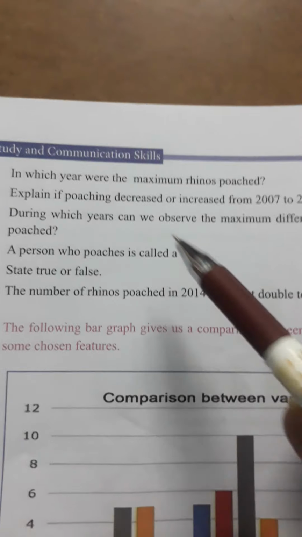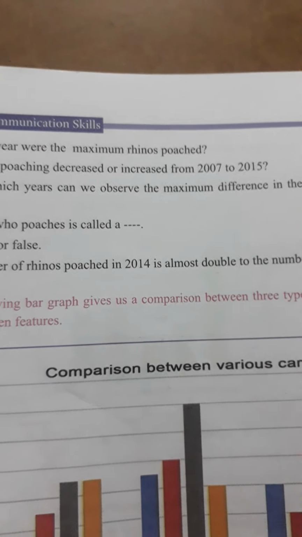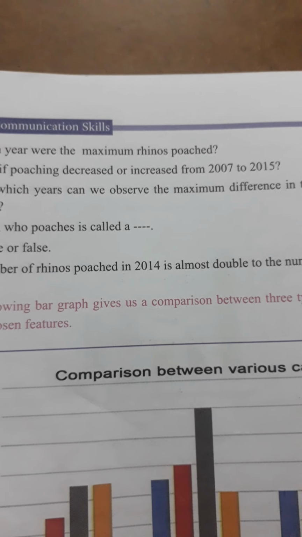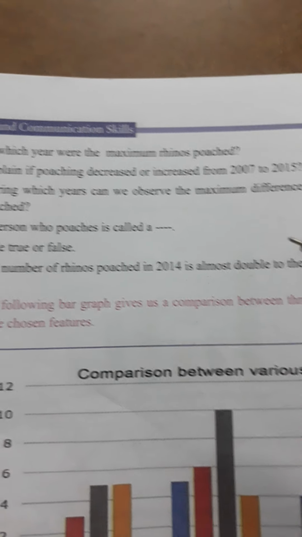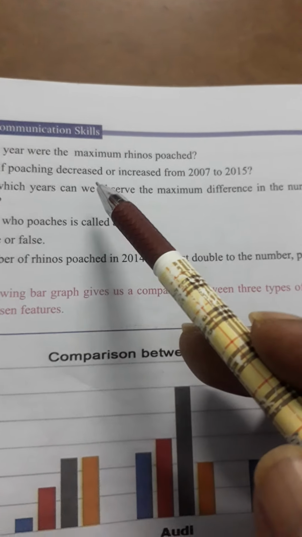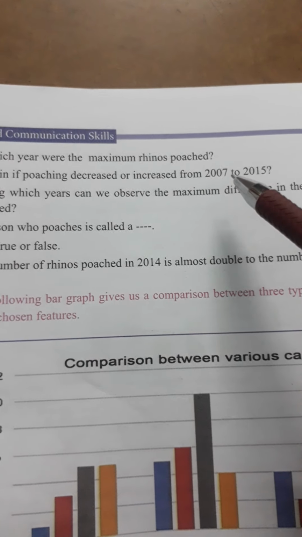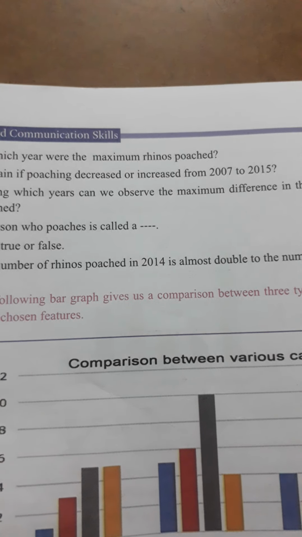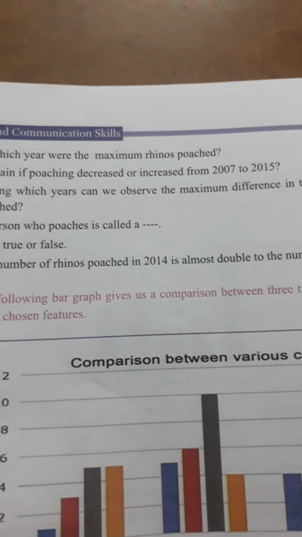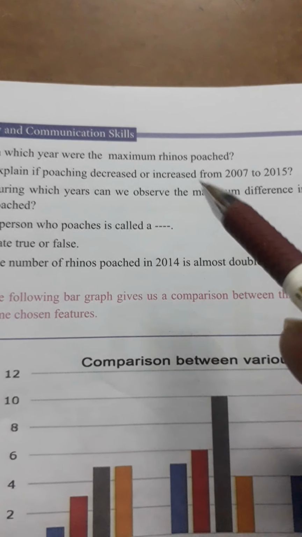That is the answer. Now, second question. Explain if poaching decreased or increased from 2007 to 2015. One sentence explanation is needed here. So these years are given, 2007 to 2015. Between these years there are many years. In all these years, did the poaching of rhinoceros decrease or increase?